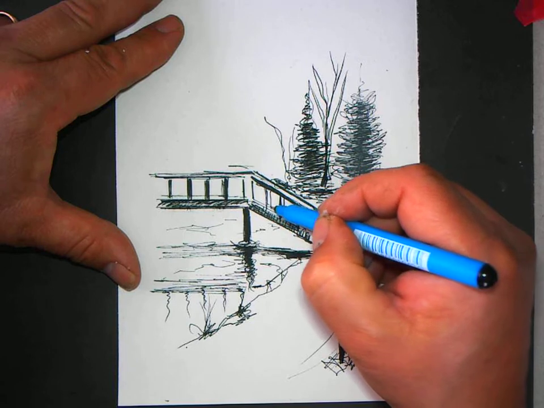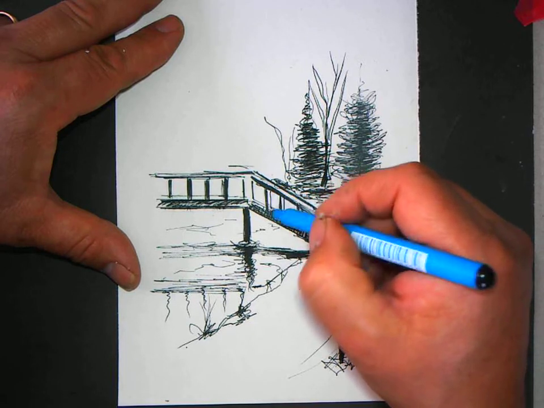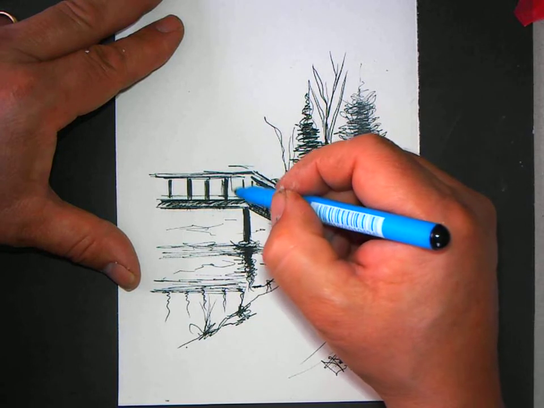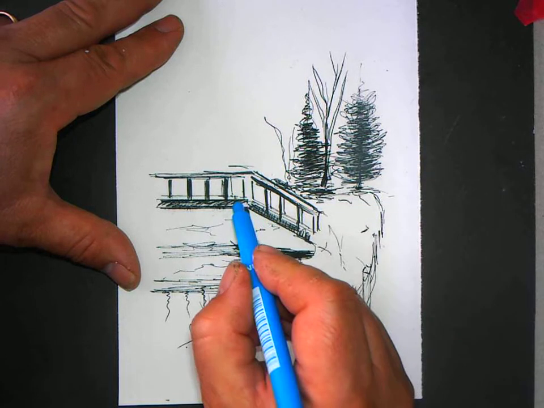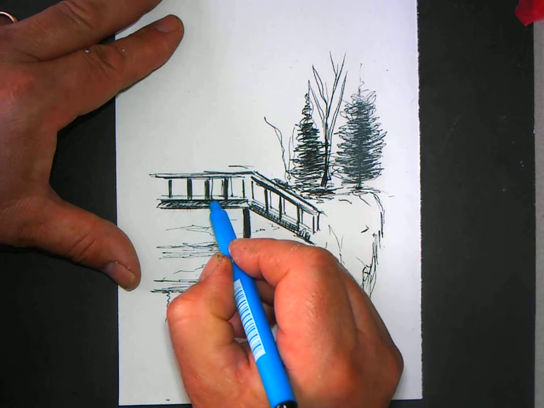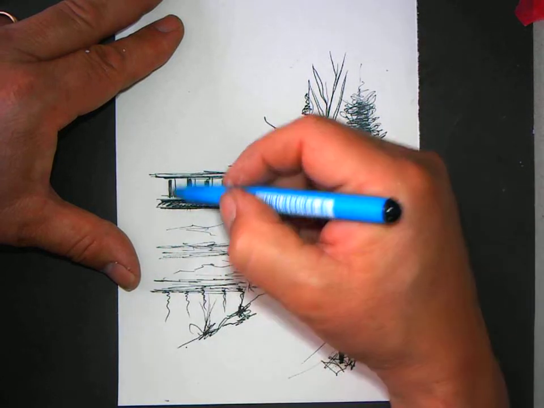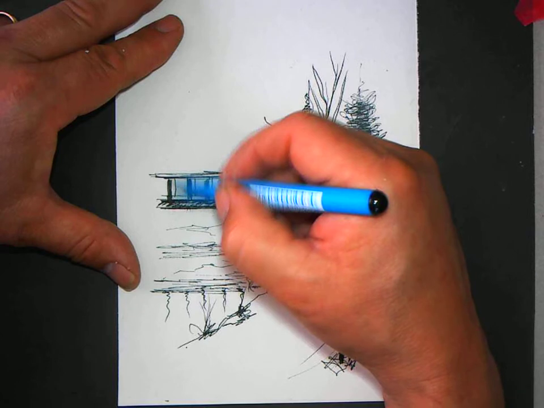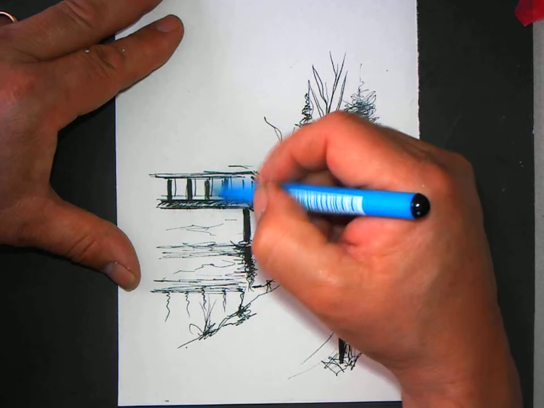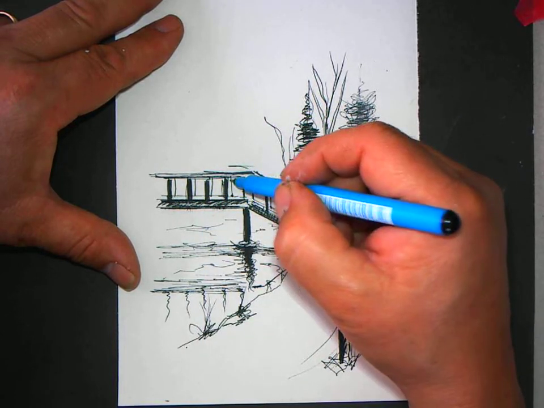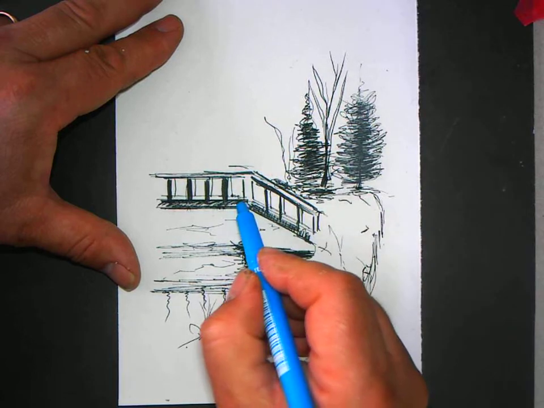That line stops short there, and then that line goes down. So if you had a fence post and it was on the other side of a railing, it would stop short there. That one would stop short there. And then these ones would go all the way down. That's where it looks like you can see into that platform.